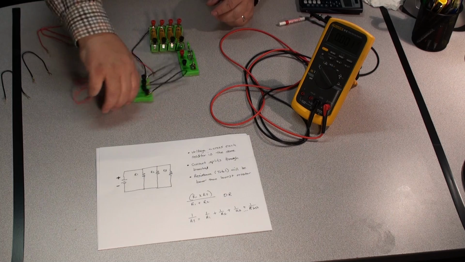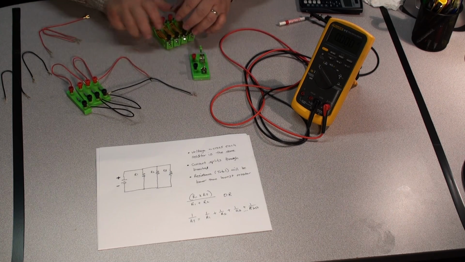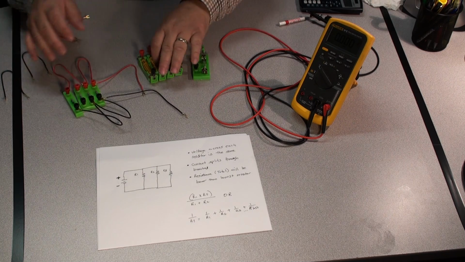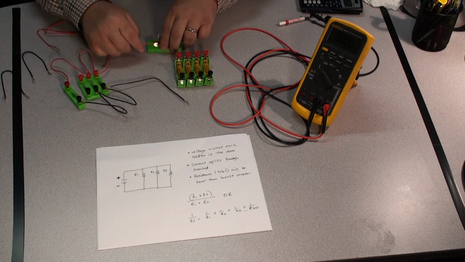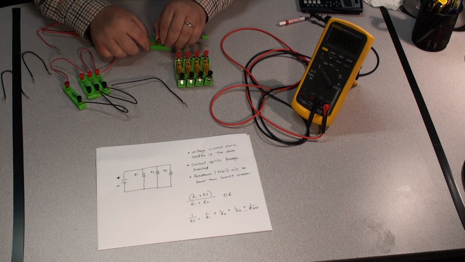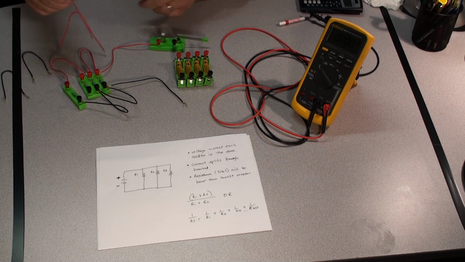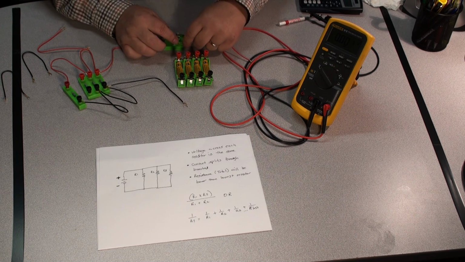Alright, so I'm going to turn that around. I'm going to turn my source around here. Now I'm going to come out of my source here. Out of my source. Or excuse me, out of my resistors, through my switch, and then into my source is what I was trying to say.